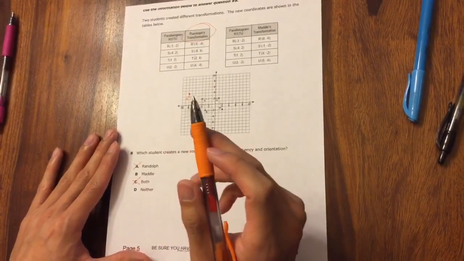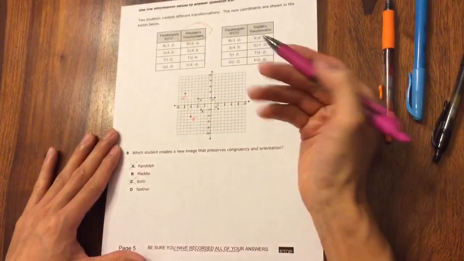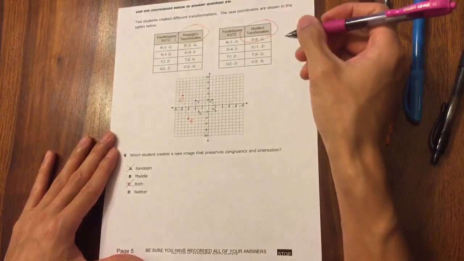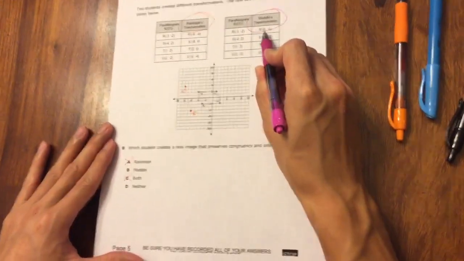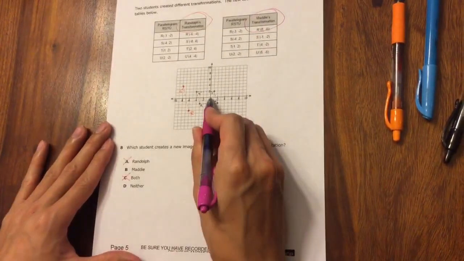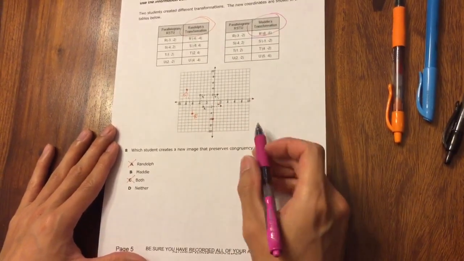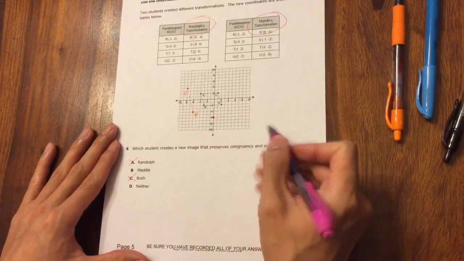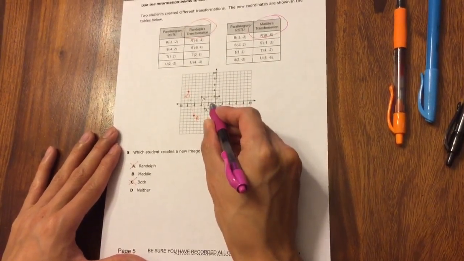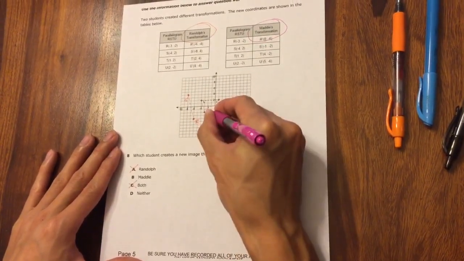Now I'm going to go ahead and use a different color for Maddie. Maddie is 0, -6, so over 0, down 6. -1, -2, so over 1 to the left, down 2.